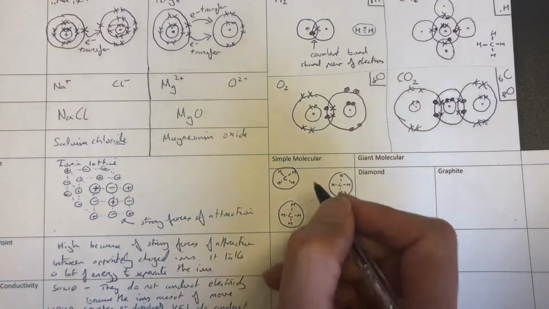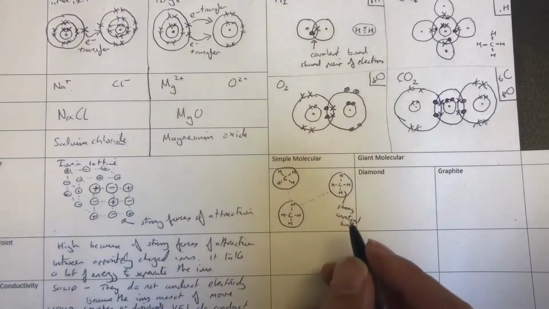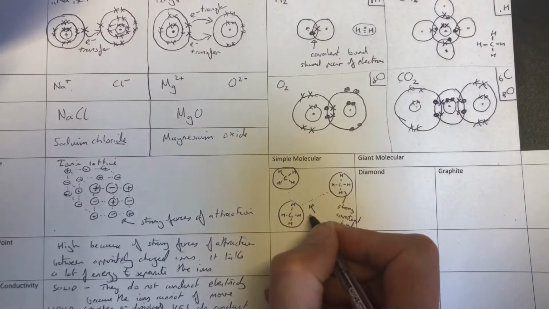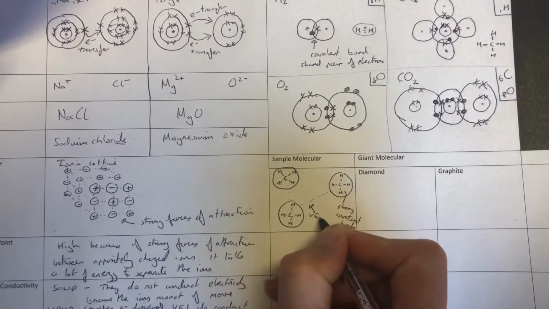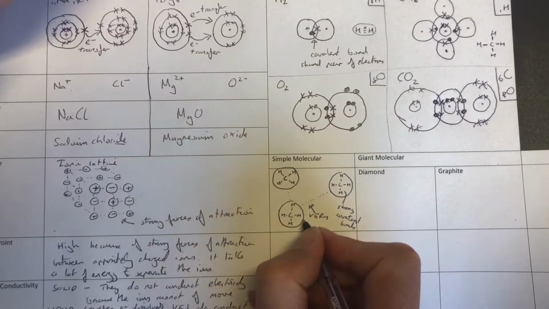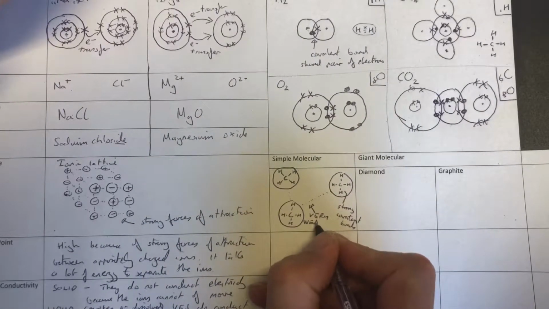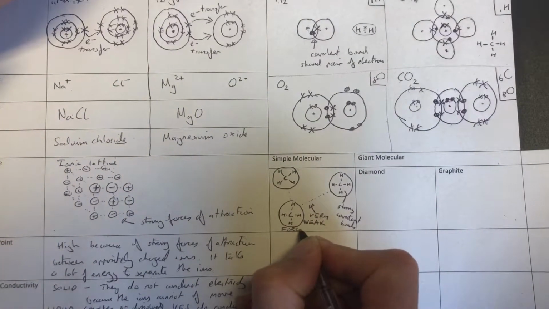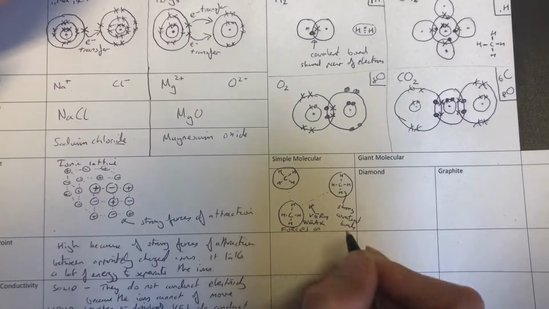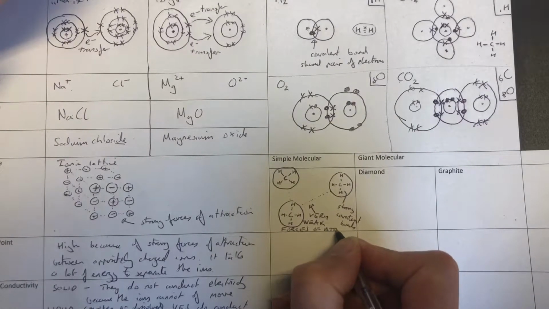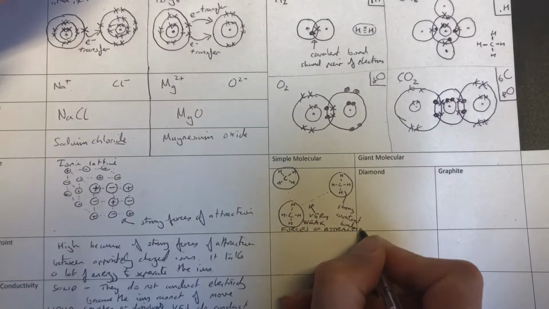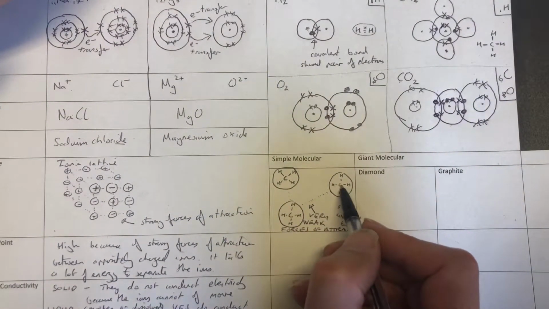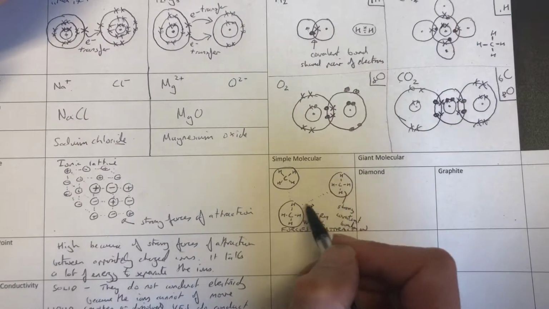So I'm just going to put a dotted line between them. Okay. And these dotted lines, let's just label these up. There are very, and this is really important, very weak, I haven't really left myself enough room here, very weak forces of attraction. In other words, one molecule is not joined or attracted to another molecule. Yes, there's strong bonds within the molecule, but the forces of attraction between the molecules are weak.